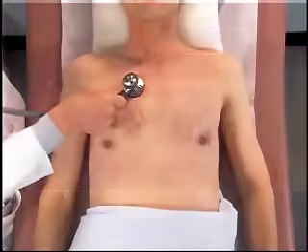Identify S1 and S2, and listen for extra heart sounds and murmurs. Murmurs are covered in greater detail later in this video. In the aortic area, and also in the pulmonic area, S2 is usually louder than S1.